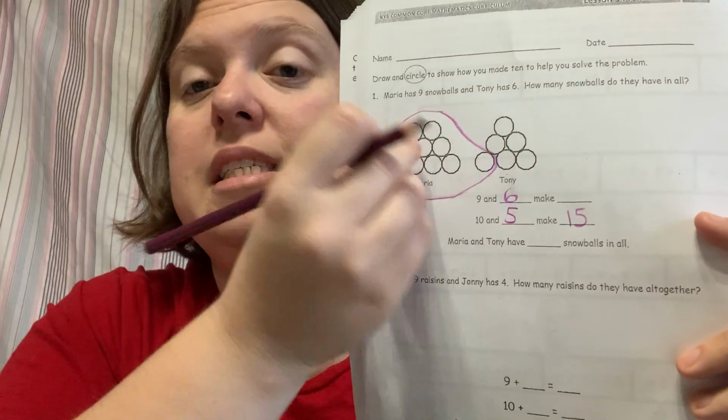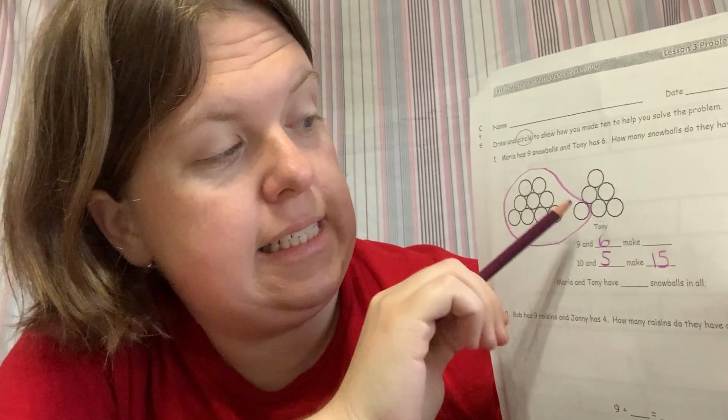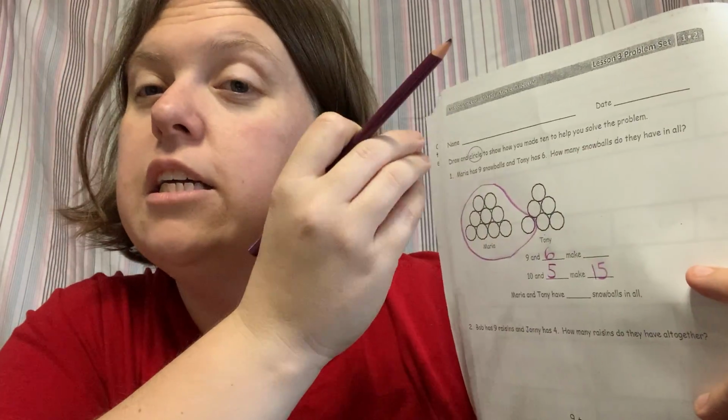So now instead of 9 and 6, it's 10, because I borrowed one of Tony's and brought it over to my group, and 5. Okay? Same total. I'm just changing how they're divided to make it easier in my brain.